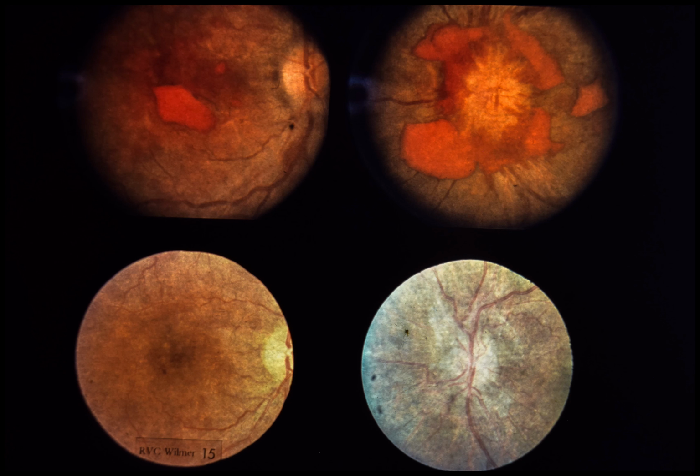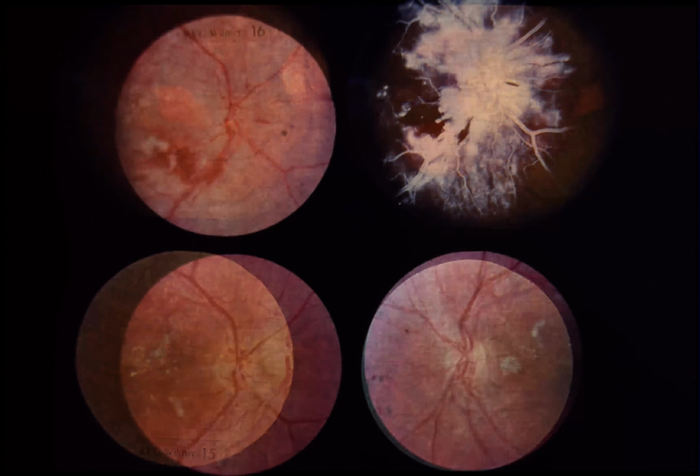Pure vitreous hemorrhage with subarachnoid bleeding, or Terson's syndrome, is rare. Patients with the sudden onset of headache associated with multiple retinal hemorrhages and neurologic deficits should be considered to have subarachnoid hemorrhage until proven otherwise.